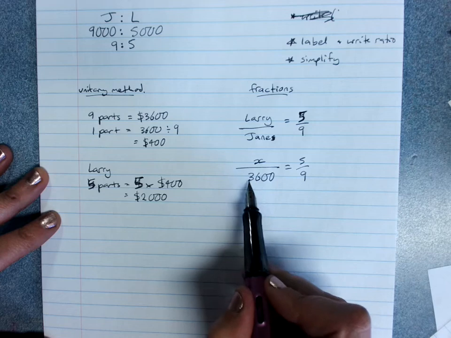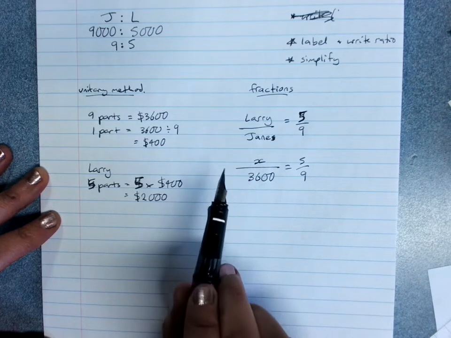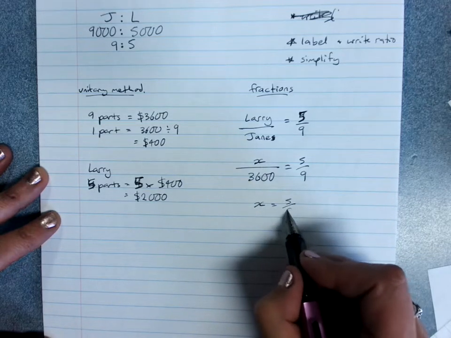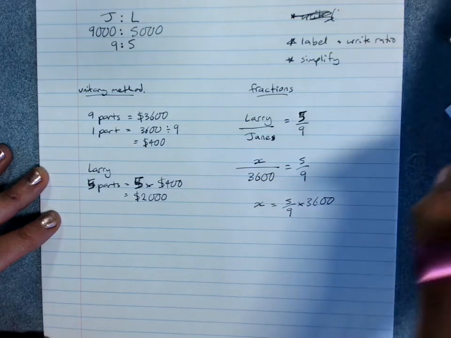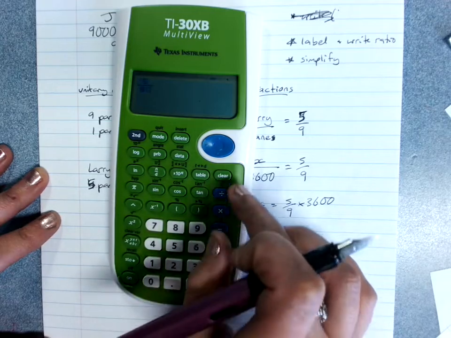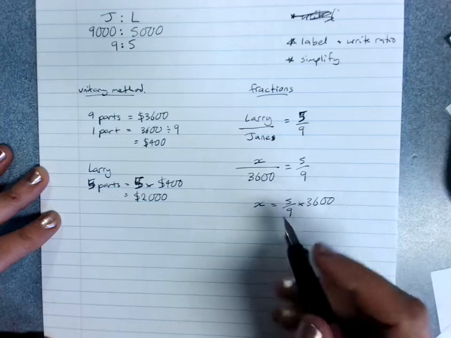X divided by 3,600. How do I get rid of the divide by 3,600? Times by 3,600. X equals 5 over 9 times 3,600. Take out calculators. 5 over 9 times 3,600 gives me $2,000.